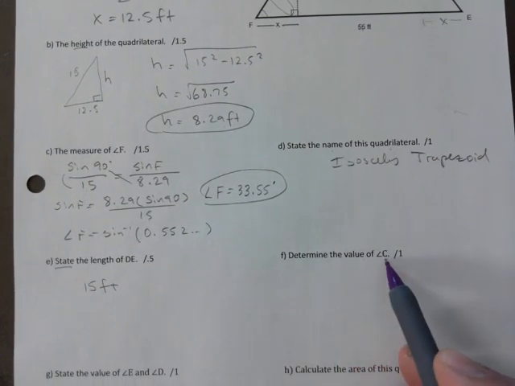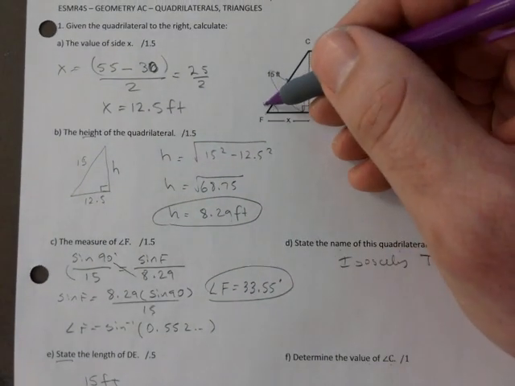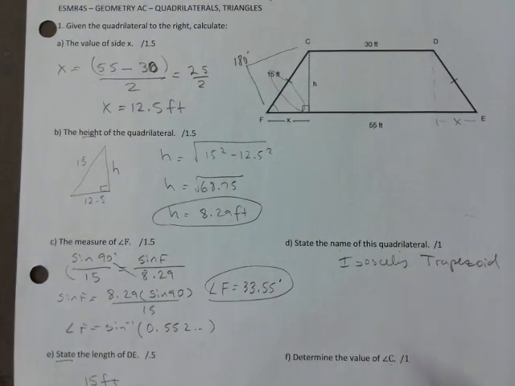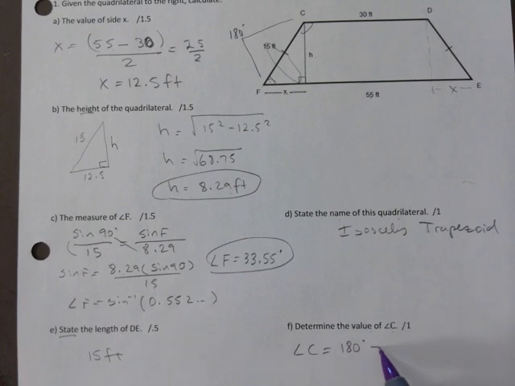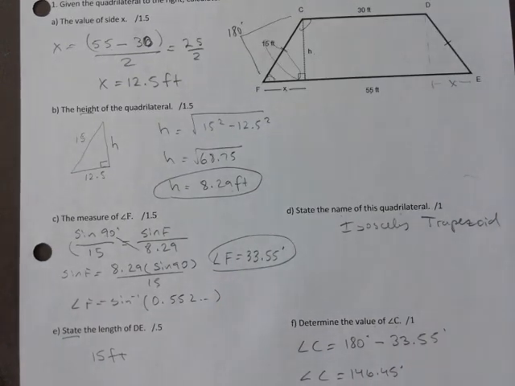Determine the value of angle C. Do you remember? You might have been sleeping, right? Busted, right? So those two angles here always add up to 180. So you could just find C by going 180 minus the one you found earlier. So angle C is 146.45.